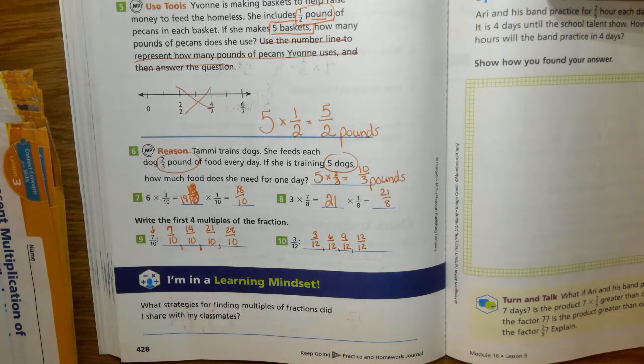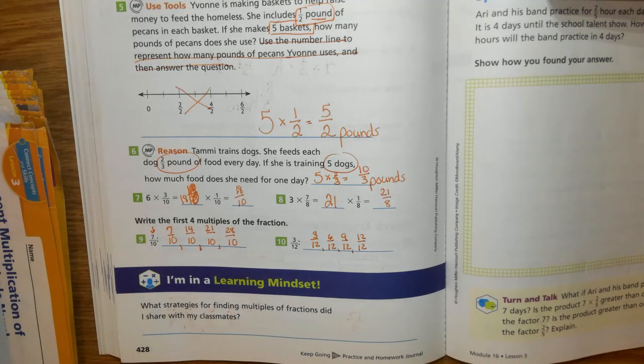So independently, you can cross off number 3. You do not have to do number 3. And you can cross off number 11. You do not have to do number 11. Okay? So 3 and 11, you do not have to do.